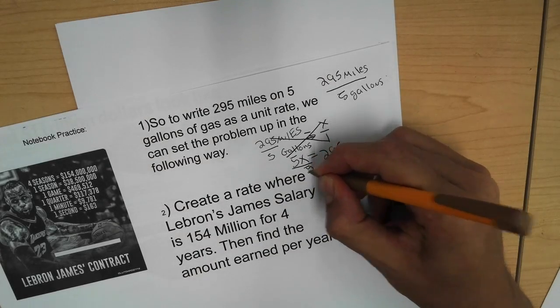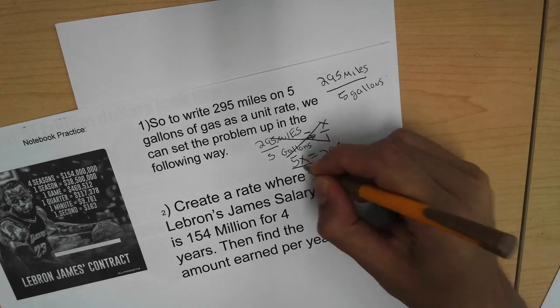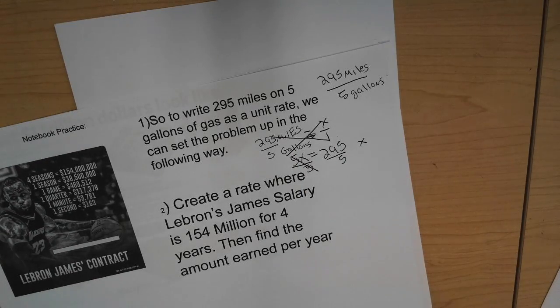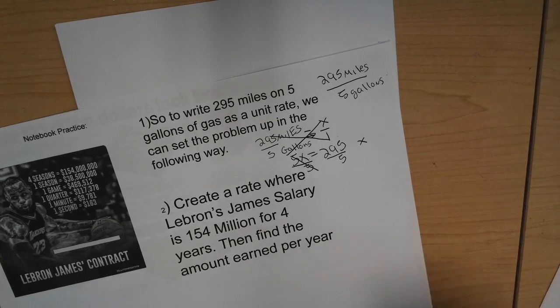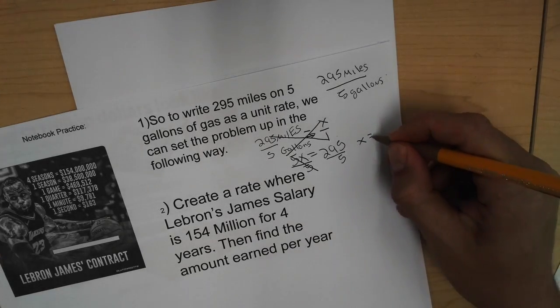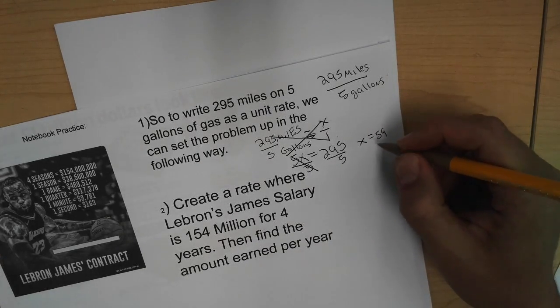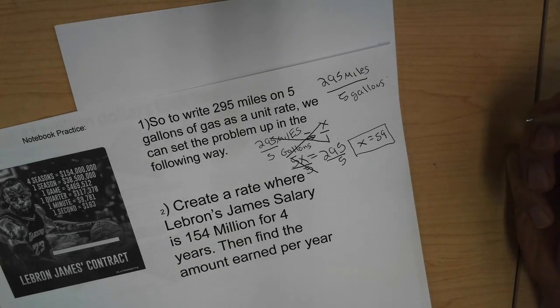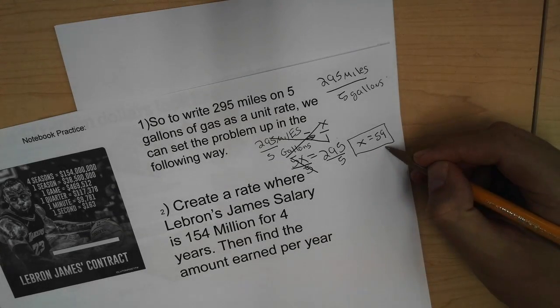The opposite of multiplying is dividing. 295 divided by 5 is equal to 59. So how many miles can we go on 1 gallon of gas? We can go 59 miles.